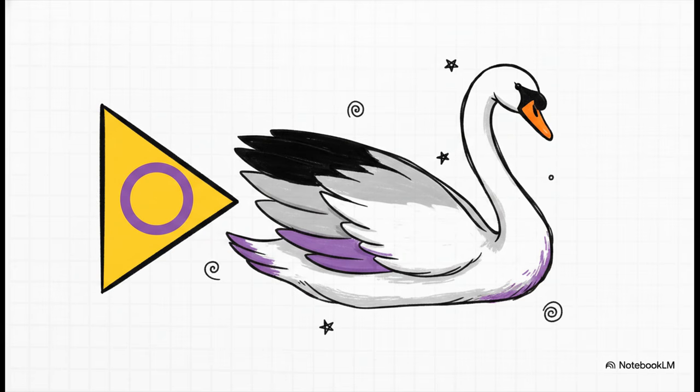And the source analysis even notes how the design could be finalized to represent the complete spectrum. That distinct intersex yellow triangle and purple circle could easily be integrated right into the far-left white chevron stack. Plus, to include the asexual orientation, which, by the way, is often confused with celibacy but actually involves a lack of sexual attraction, the swan feathers themselves could be gradient shaded using the asexual flag colors. That's black, gray, white, and purple.